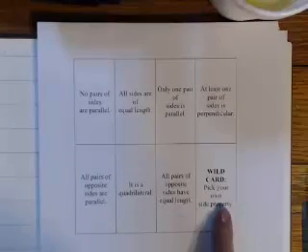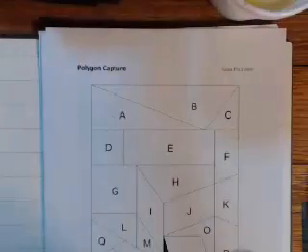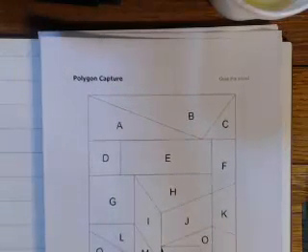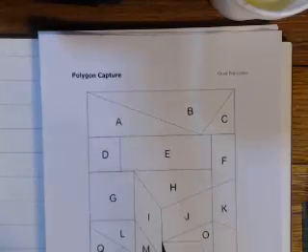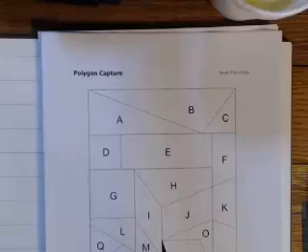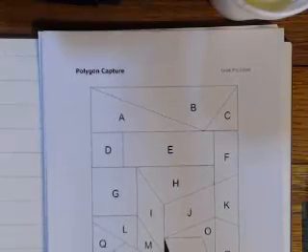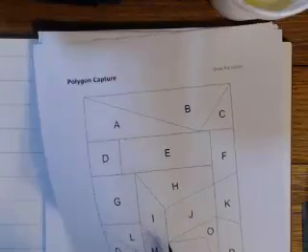And they have a wild card where you pick your own side property. So it's a fun game where the students are practicing the properties of polygons. It's called polygon capture.